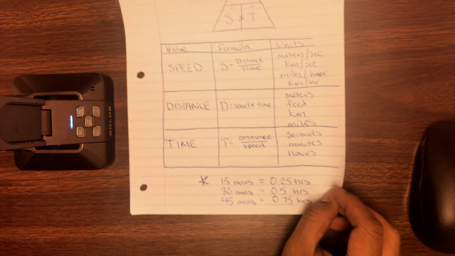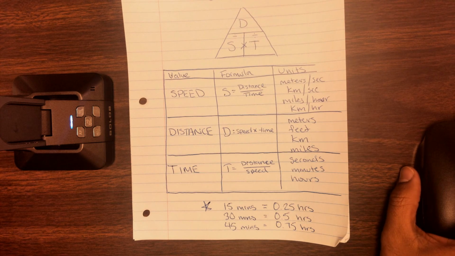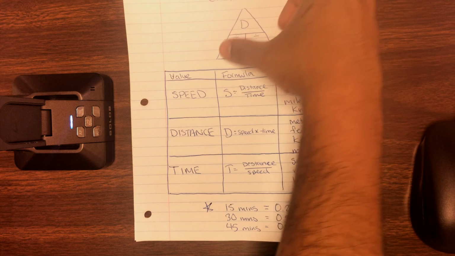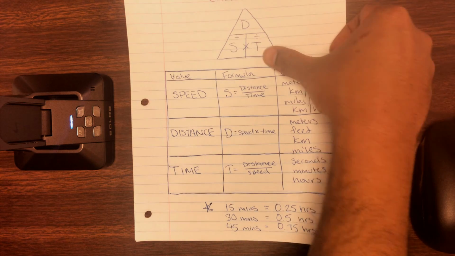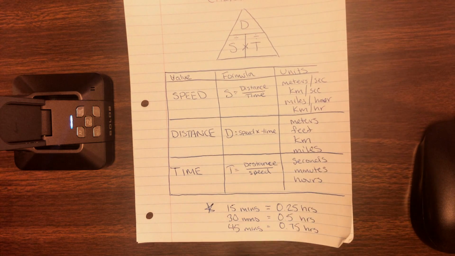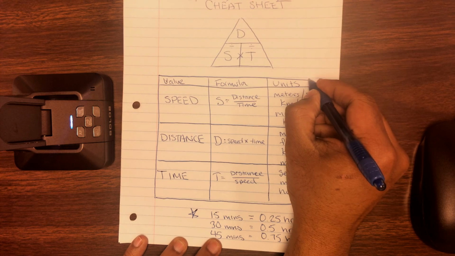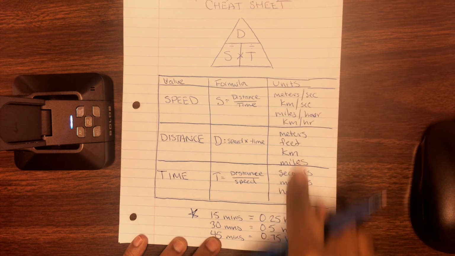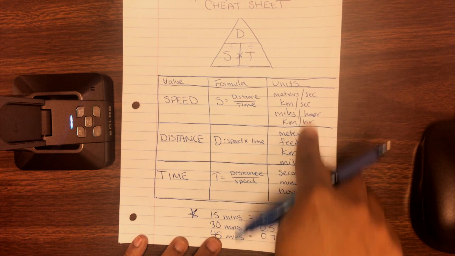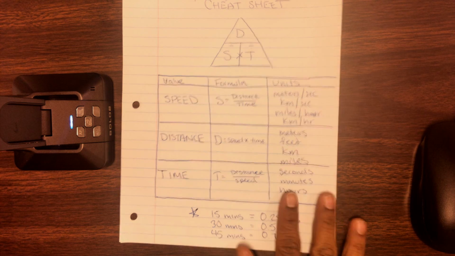So make sure you keep this in a safe place. You keep this so that you can use it instead of having to do this every single time, which if you need to, that's fine. If you lose this, you should know how to use a D Street triangle, but I think this will save you a lot of time. This will also make it a lot easier to figure out what you're solving for in an equation, okay? So make sure you upload this and keep this in a safe place.